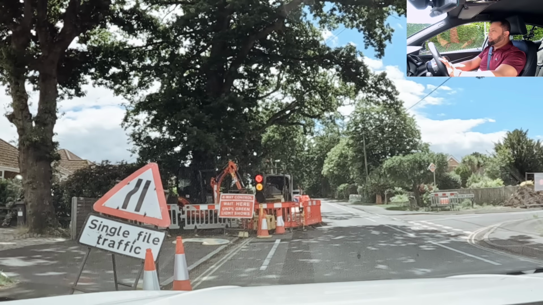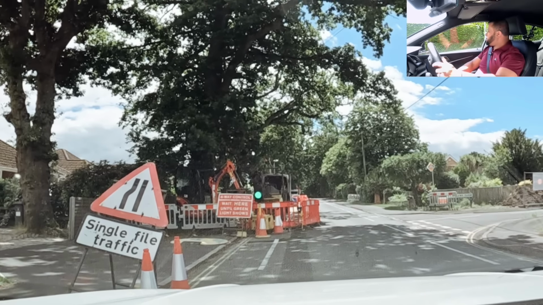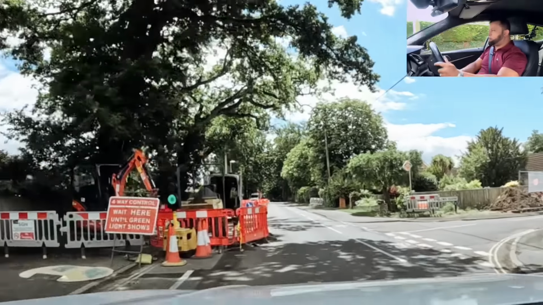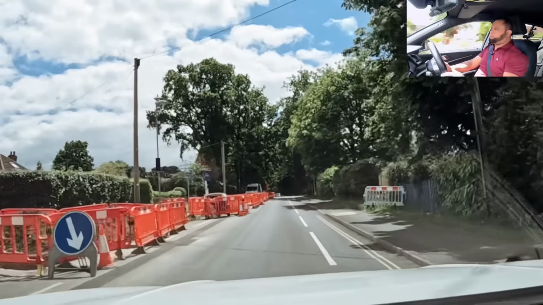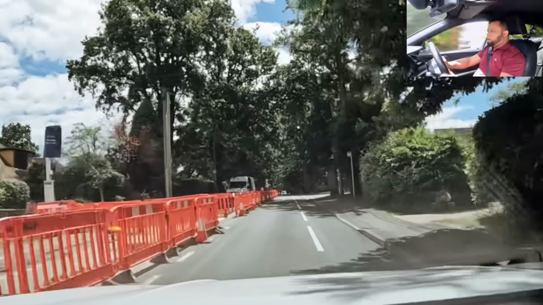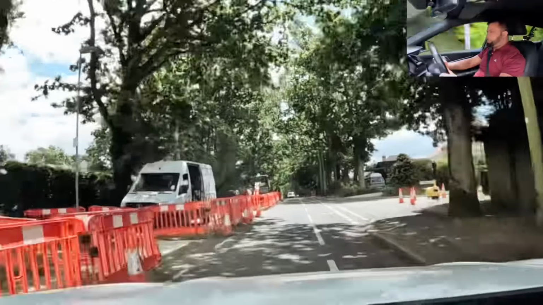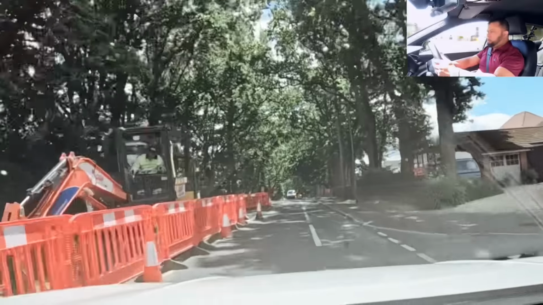They're going right, but it was red. Just going. Okay. It is 30.